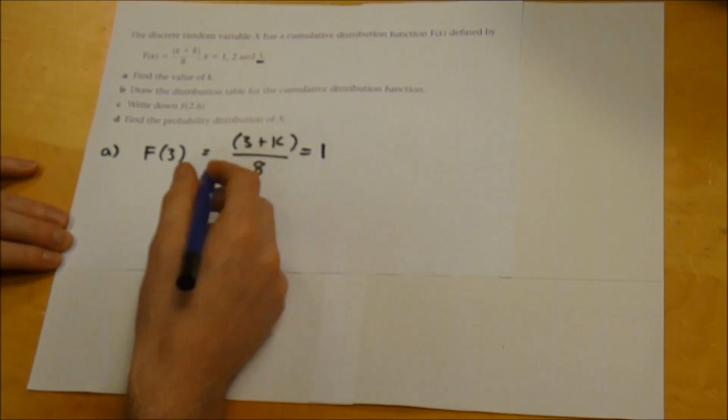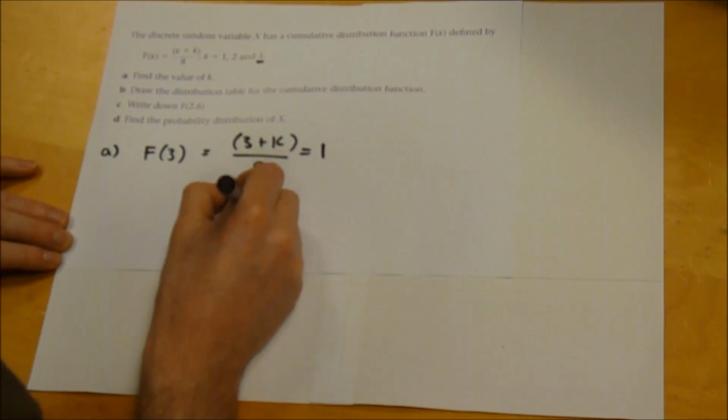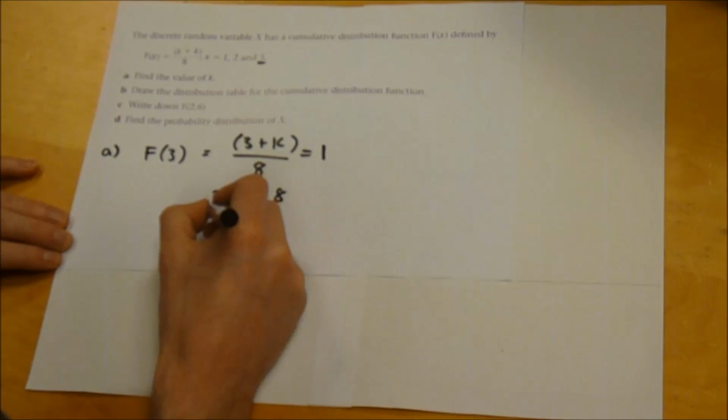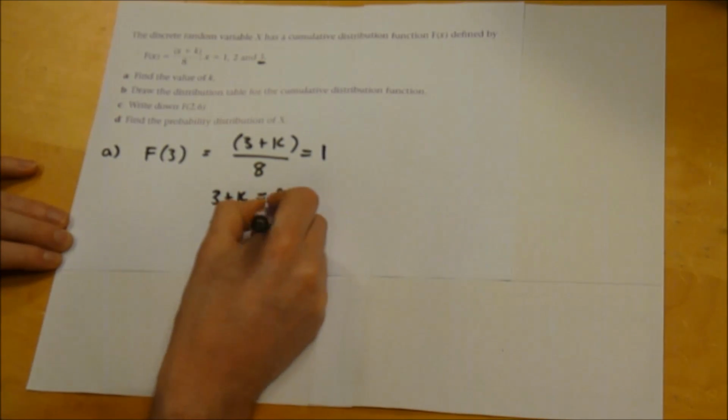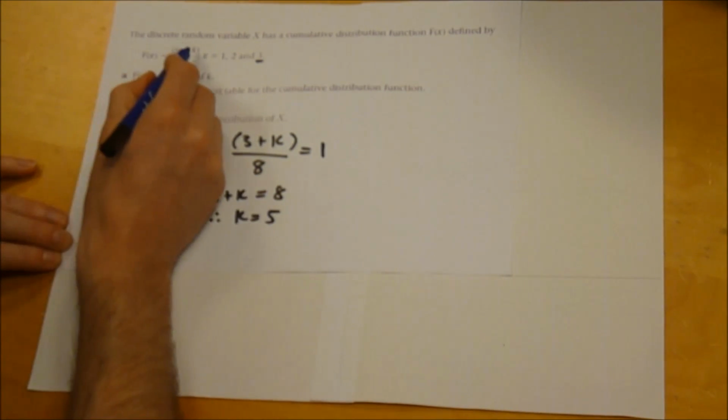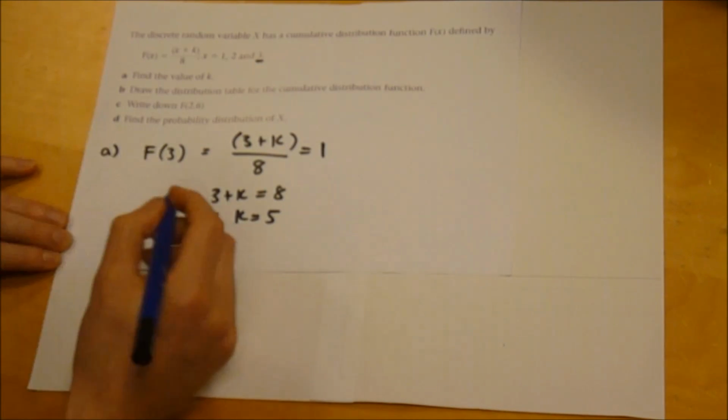Well, we can rearrange this. So we've got 3 plus k is equal to 8, and therefore k is equal to 5. And so we know that this is actually equal to 5.